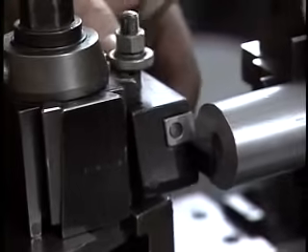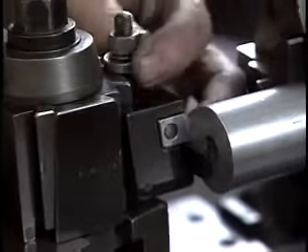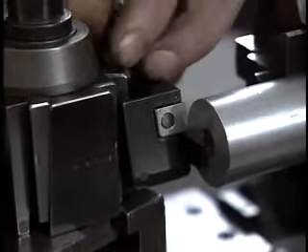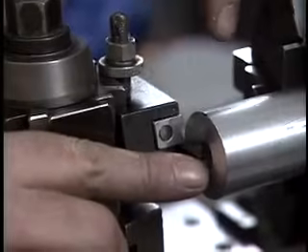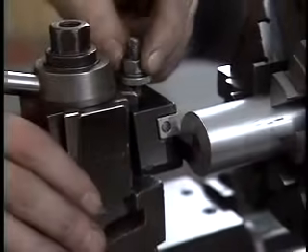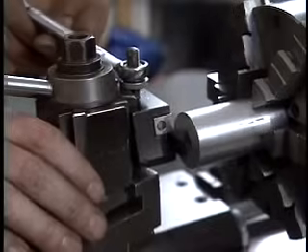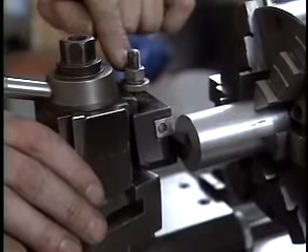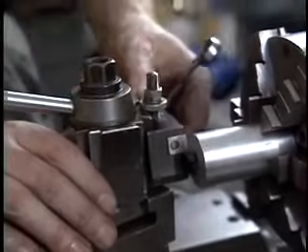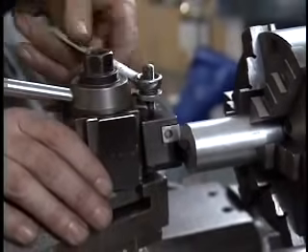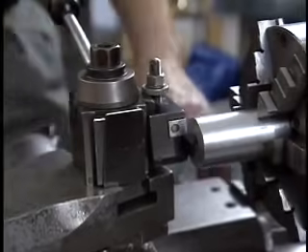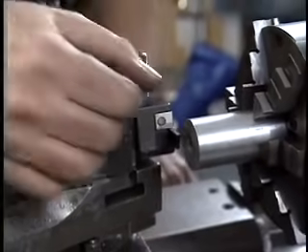Loosen up the tool holder, and adjust the height of the tool so that the tip of the tool is coincident with the center line of the part. Lock this in place very lightly. This adjustment sees no force during the cutting operation, it's simply here to set this position. Now that we have that position set, again lock the tool down. We're now ready to cut off a piece of this stock.